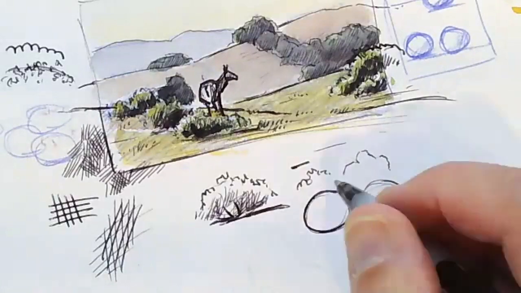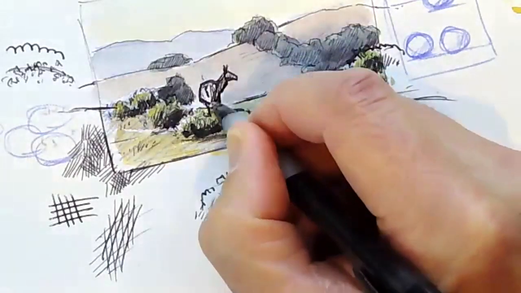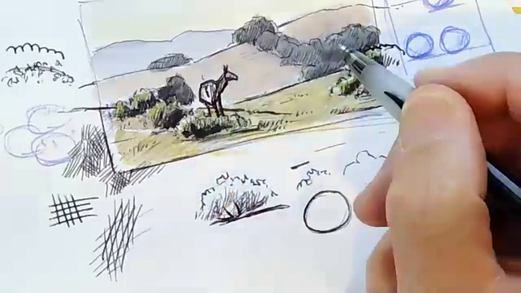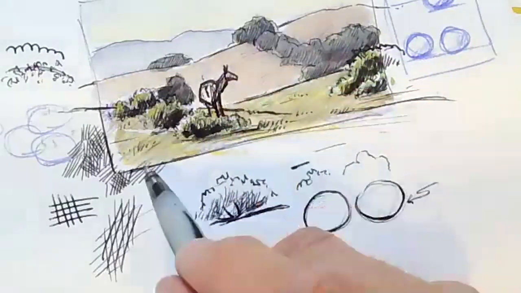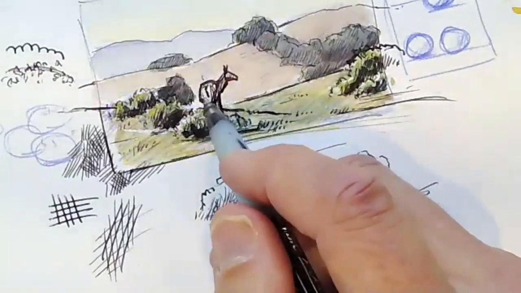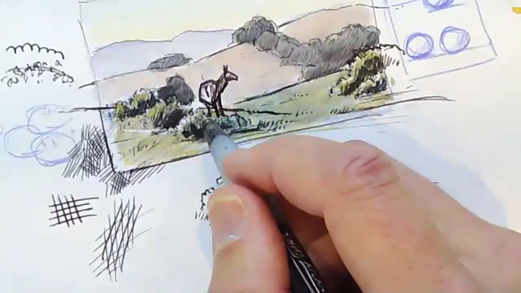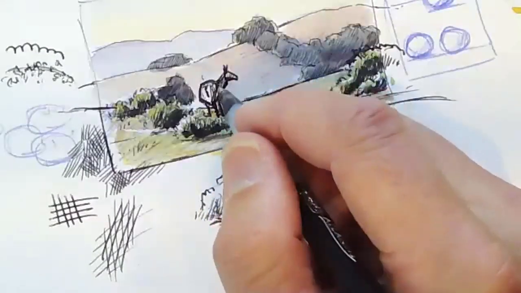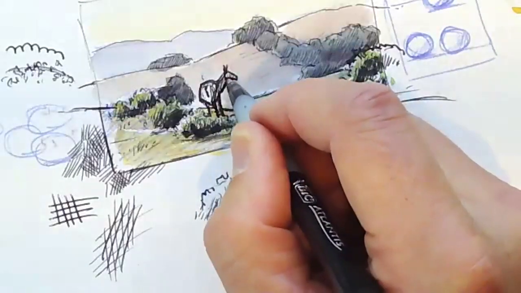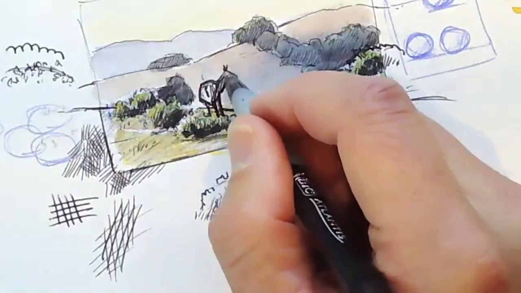So I'm just putting that on the bottom side of this deer and not on the top side, and that feels a little more shadowy. Notice you've got that dark line on the bottom of the head, not on the top.